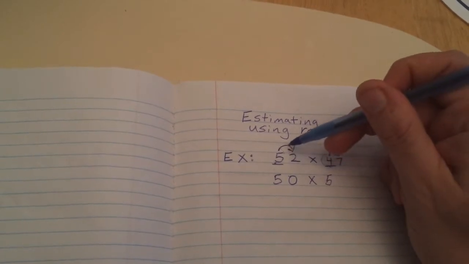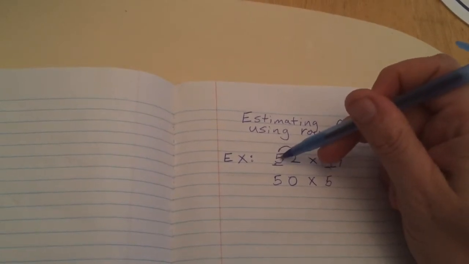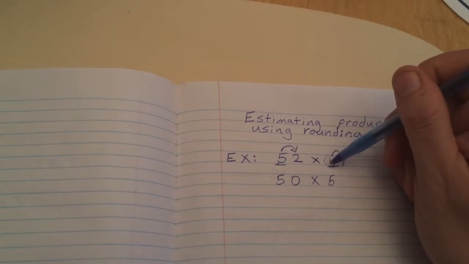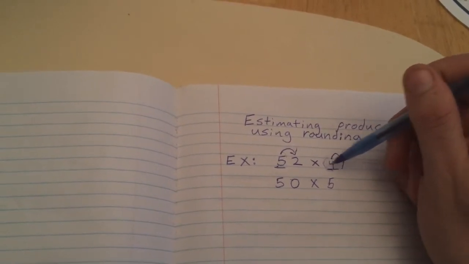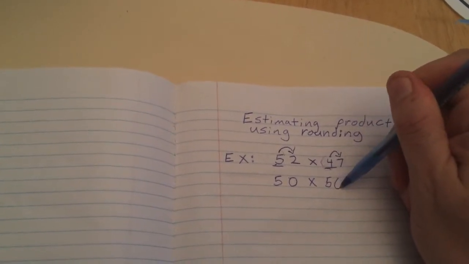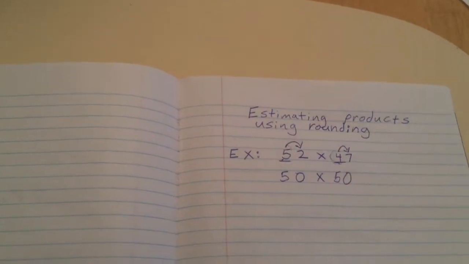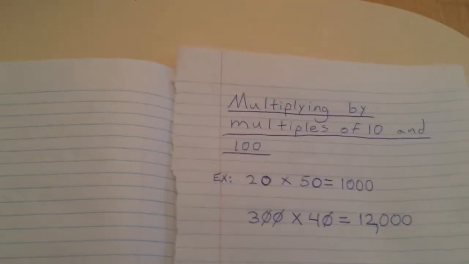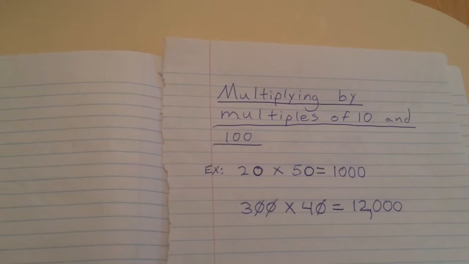We're only asking the question: do we leave this 5 alone? Do we leave this 4 alone, or do we give it a shove? So we give it a shove and it becomes 50. Now we can go back to our notes that we've already written, hopefully.